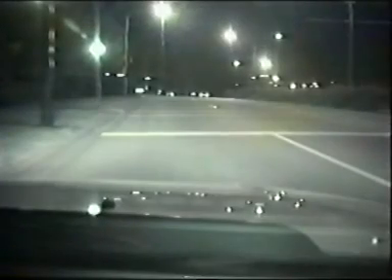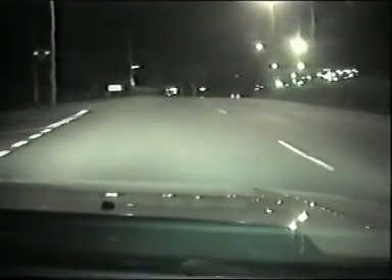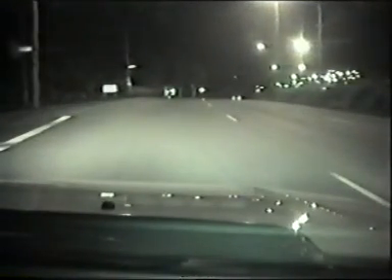Now compare your reaction. You are travelling along a main road at night. A bicycle rider with no lights is in front of you. A bicycle is in front of you, so you must click the mouse to slow down to avoid the danger.